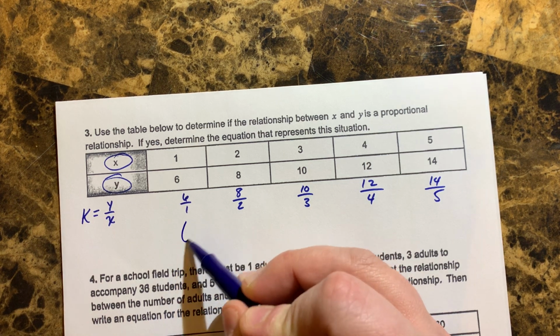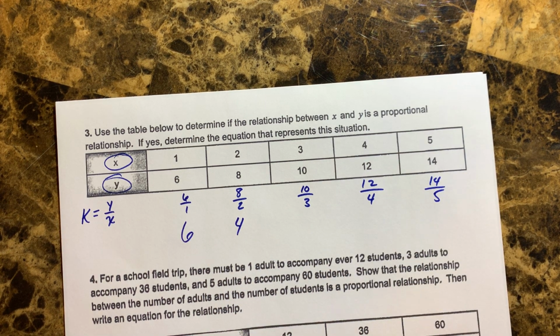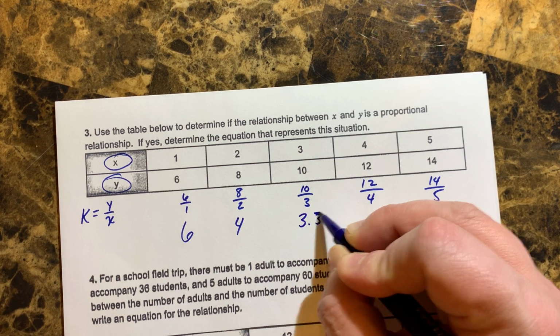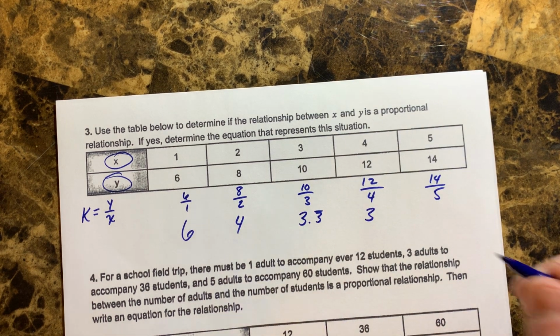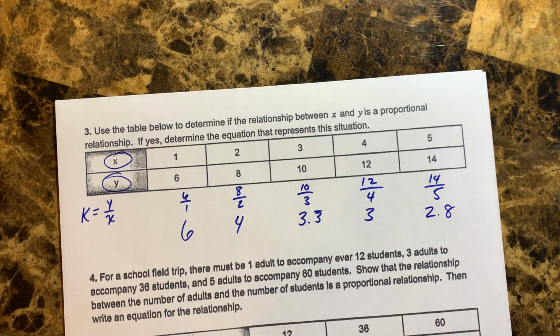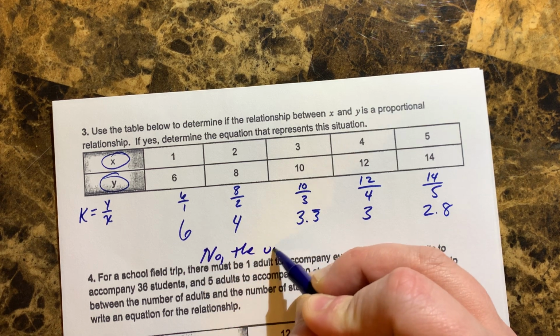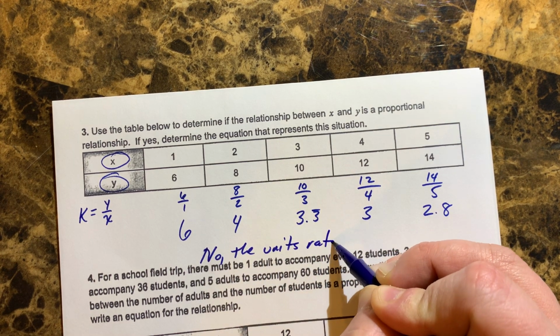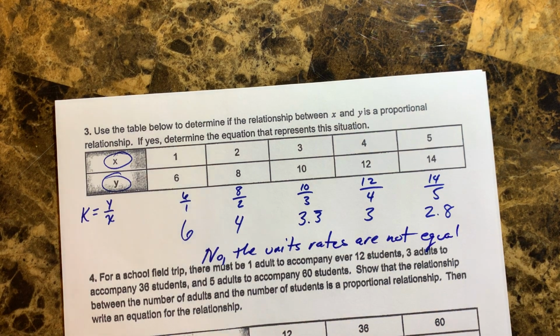Well, 6 divided by 1 is 6. 8 divided by 2 is 4. 10 divided by 3 is, annoyingly, a repeating decimal of 3.3 repeating. 12 divided by 4 is 3. And 14 divided by 5 ends up being 2.8. So it is not a constant value, all of these unit rates. Therefore, we do not have a constant of proportionality. And if we don't have a constant of proportionality, they are not proportional. So our answer would be no, the unit rates are not equal. No follow-up question needed.